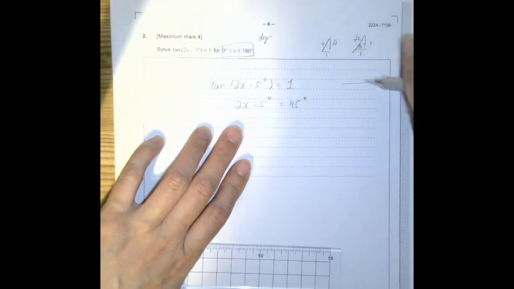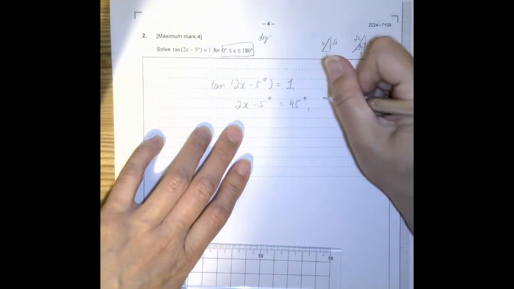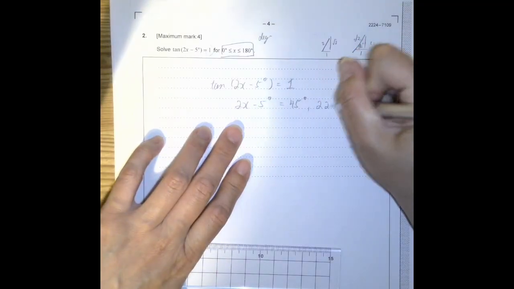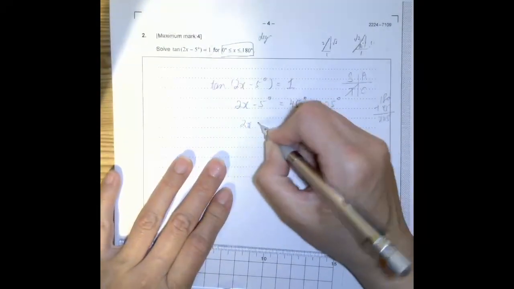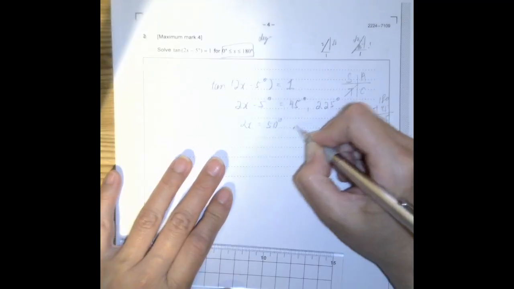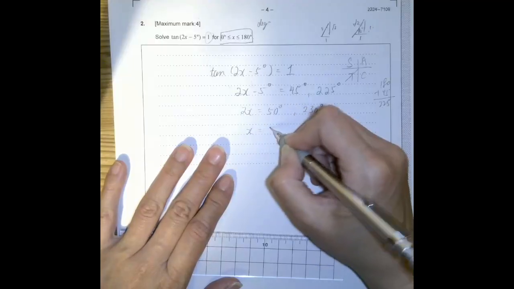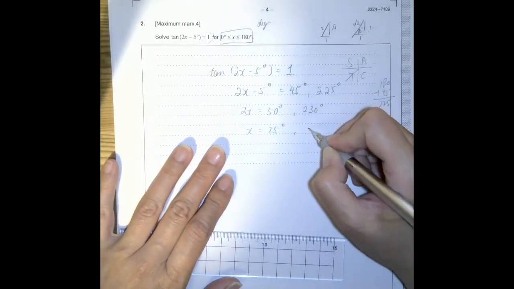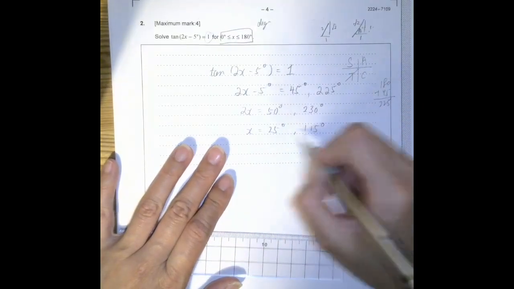However, we need to also think of the CAST rule just in case, because when we multiply and divide by 2, we need to consider that as well. So 180 plus 45 degrees is 225. We just leave it there for now in case it falls into the domain. So we add 5 to both of them. So 2x equals 50 degrees or 230 degrees. Then we divide by 2, so it's 25 degrees, and the other one should be 115 degrees. 115 falls into this domain, so we need 2 answers.